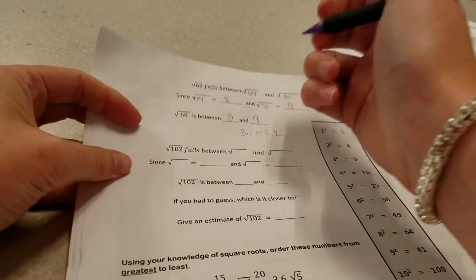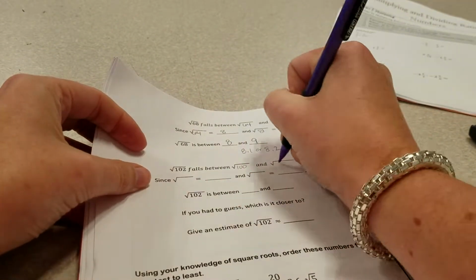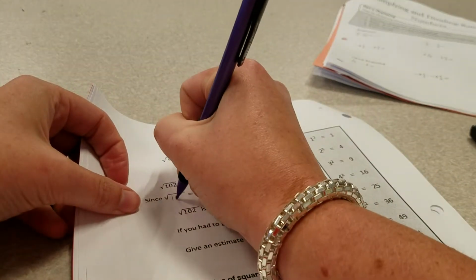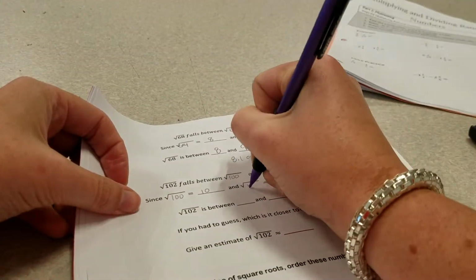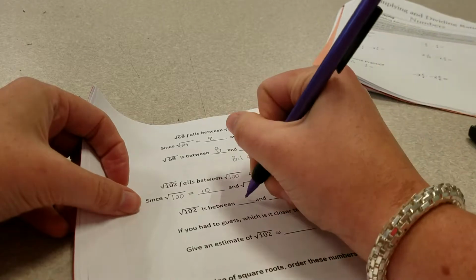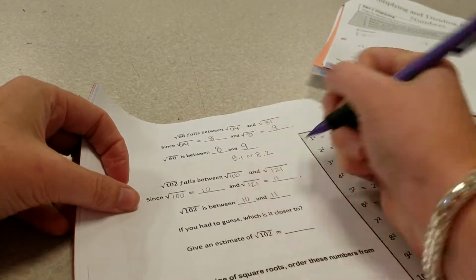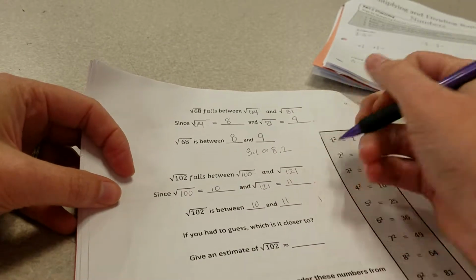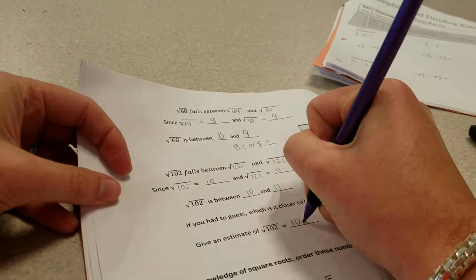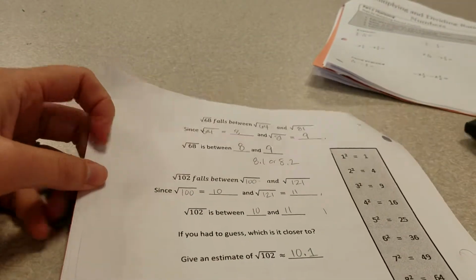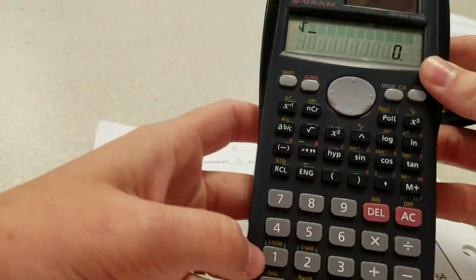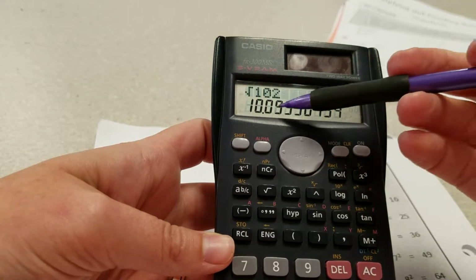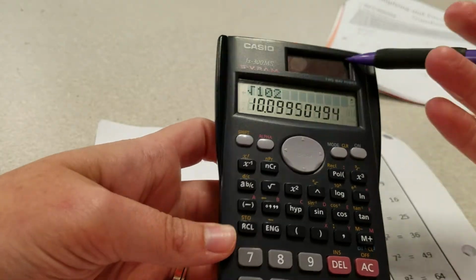The next one is 102. That's going to fall between 100 and 121. The square root of 100 is 10, and the square root of 121 is 11, so this is going to be somewhere between 10 and 11. Again, it's very close to 100, so I would say an estimate is probably going to be close to 10.1. Check ourselves. The square root of 102 is 10.099, which would round to 10.1.